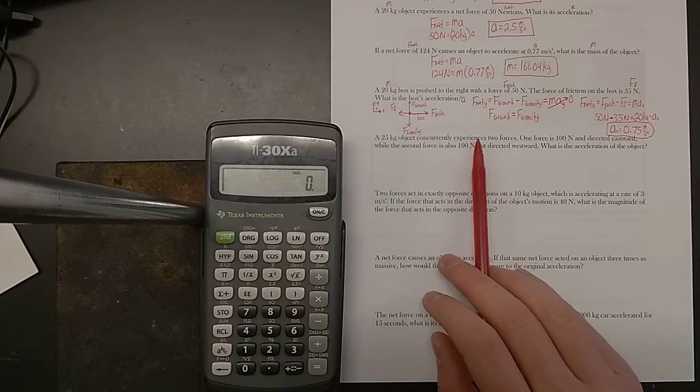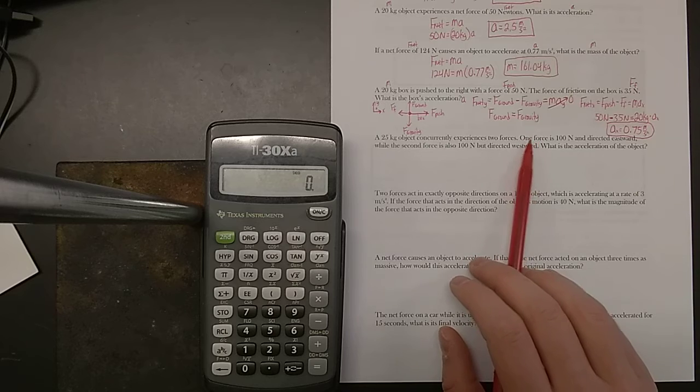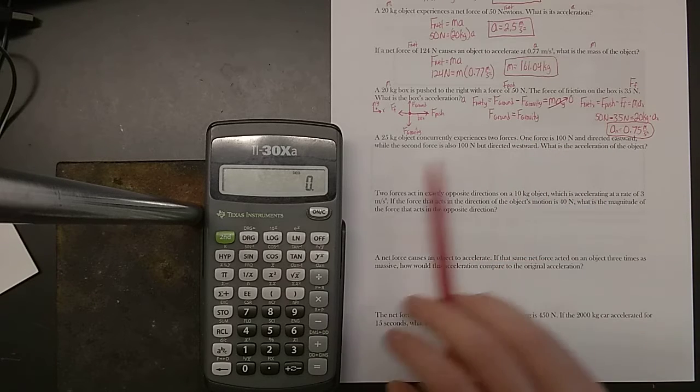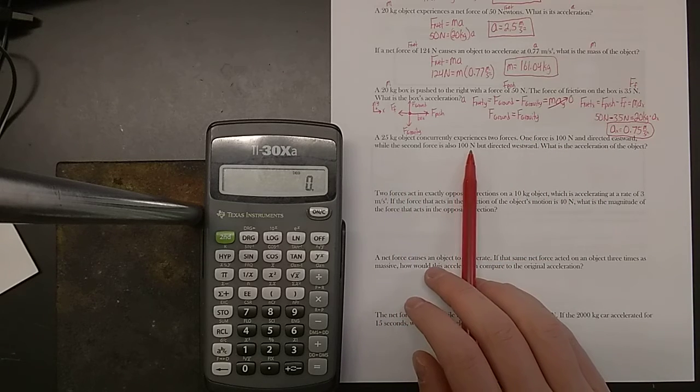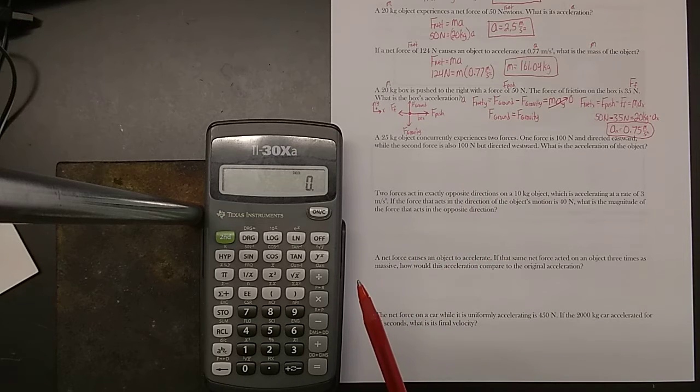So at the same time, it's experiencing two forces. One force is 100 newtons and directed eastward, while the second force is also 100 newtons but directed westward. What is the acceleration of the object? Okay, so you might be thinking, I'm pretty sure I know the answer to this, but it's not something we can just assume. You have to show the work for how you know what the answer is.